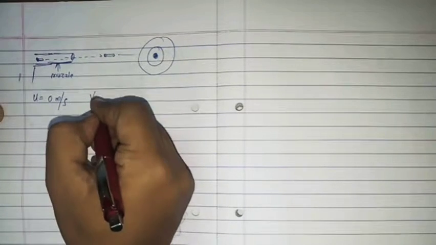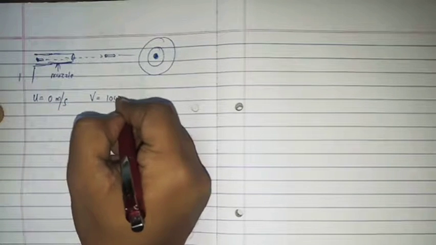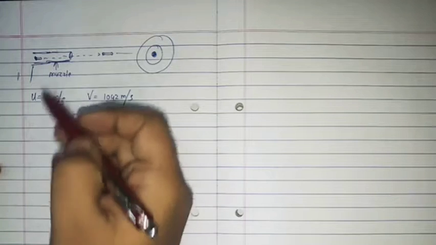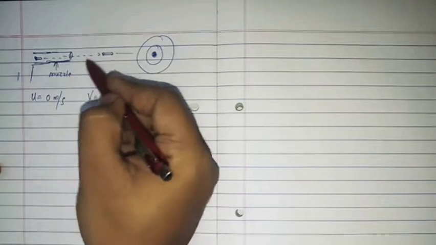So this is moving with the muzzle velocity. Earlier it was stationary, right? So the initial velocity of that bullet is 0 meter per second, and then it leaves with a velocity of 1042 meter per second. So the bullet is leaving the rifle with the velocity 1042 meter per second. It is accelerated, right? It's accelerated in the barrel of the rifle.